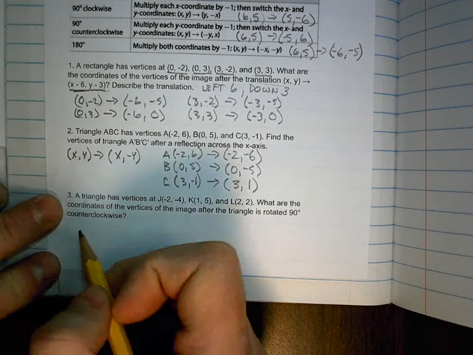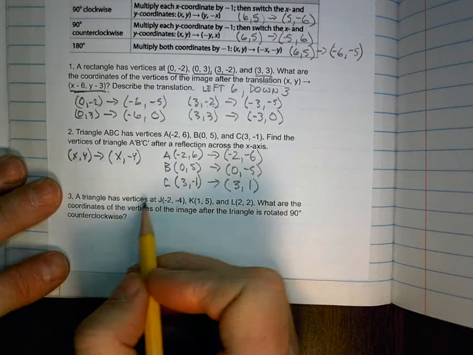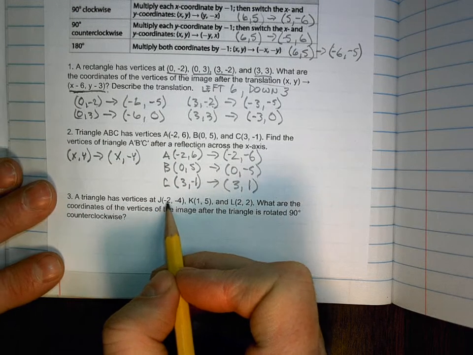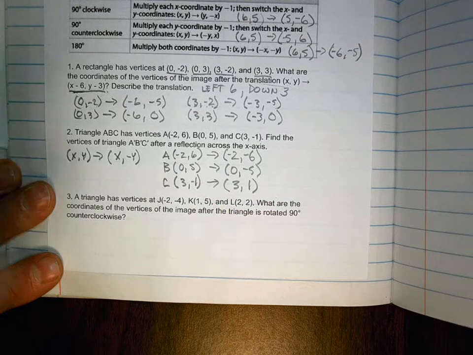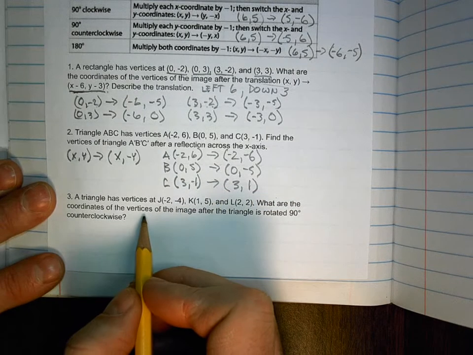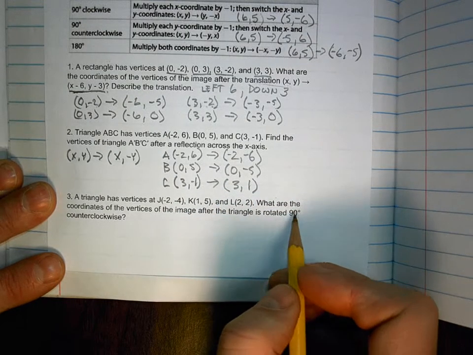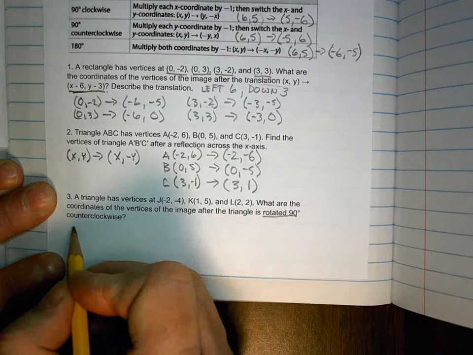Let's do number 3. It's the last one. It's a triangle that has vertices at J (-2, -4), K (1, 5), and L (2, 2). What are the coordinates of the vertices of the image of the triangle if it's rotated 90 degrees counterclockwise?